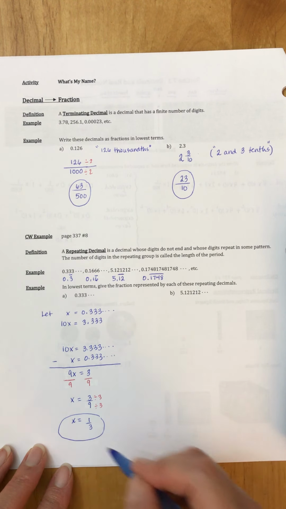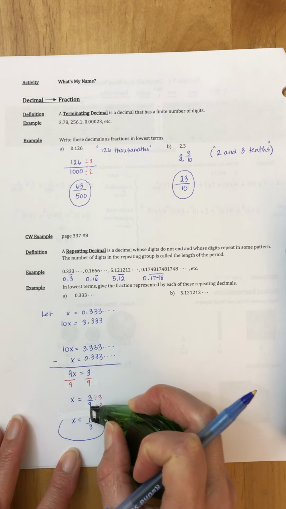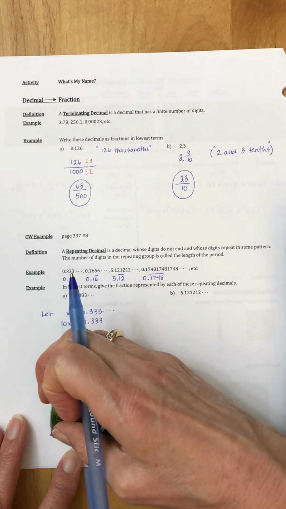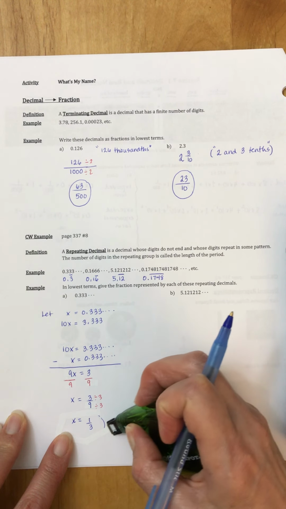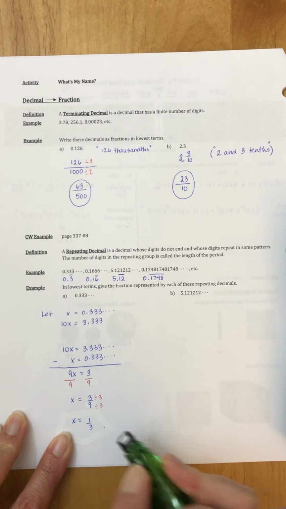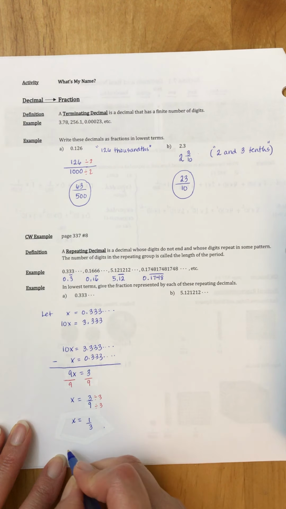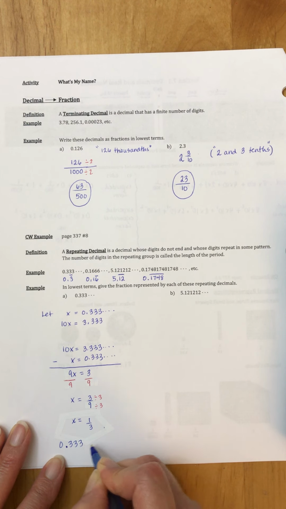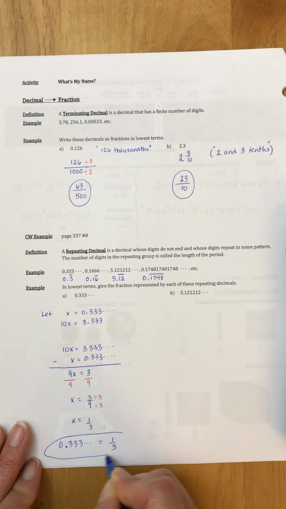Well, x doesn't really answer the question. I probably shouldn't have circled that, because what was x? That was just something we were using to help us solve the problem. What do we really need? We need to say that x is 0.33333, so we know that 0.333 on forever is equal to 1/3. That's what we were trying to figure out.